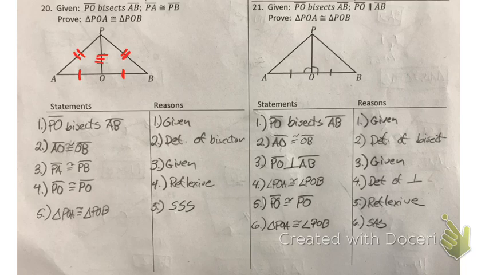Our next one says, given that PO bisects AB. So I'm going to stop there and explain what that means. PO bisects AB, that's given. The definition of bisector says that AO must equal OB. So I put a tick mark here.